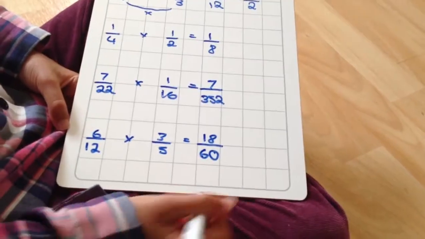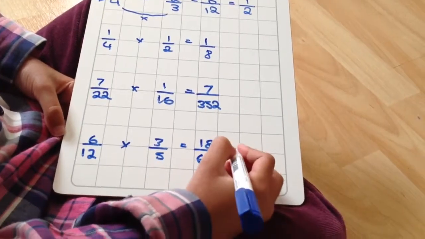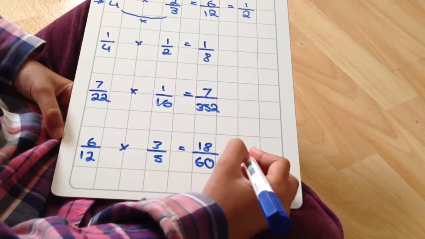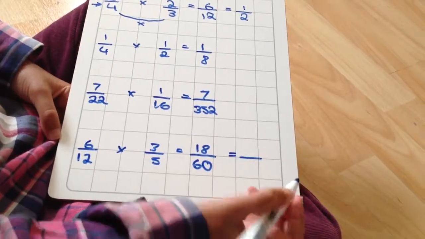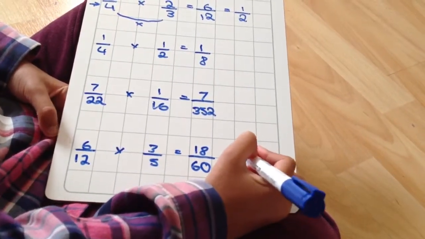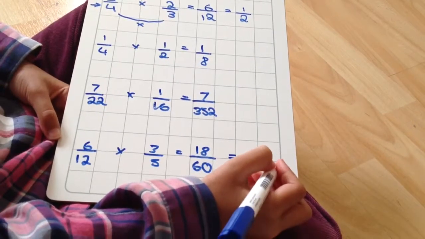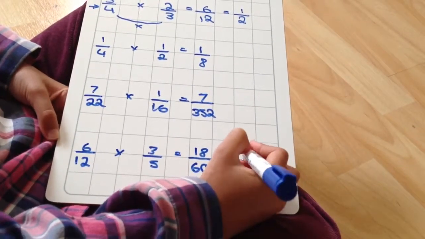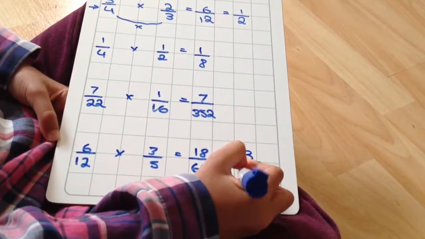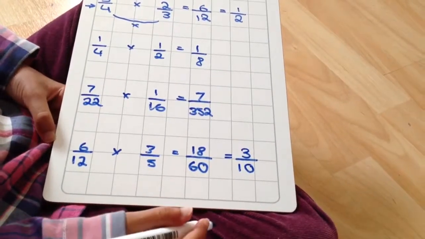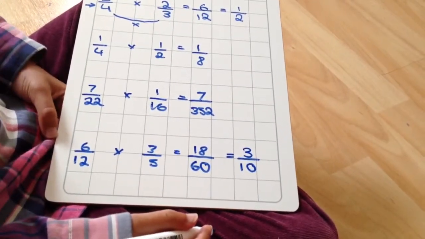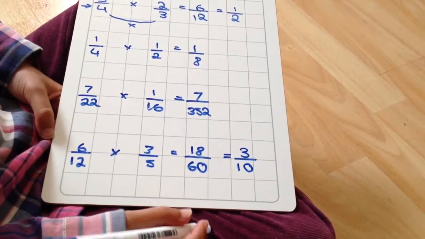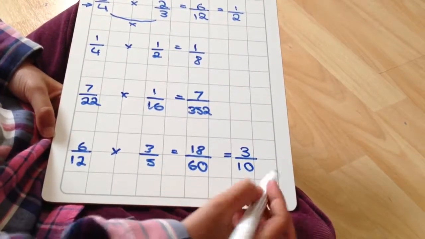Now can you simplify that? Yes, you can. So what numbers would go into both of those? 6 will go into 18, how many times? 3 times. And 6 will go into 60, 10 times. So you get 3/10. Can that be simplified anymore? You can't, because 3 is odd and 10 is even.